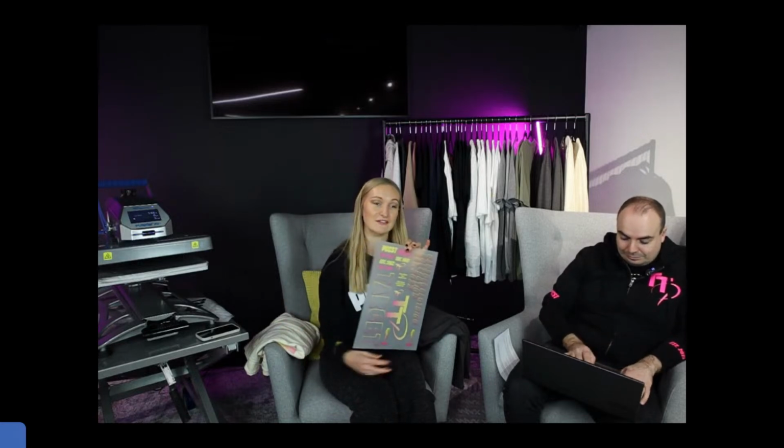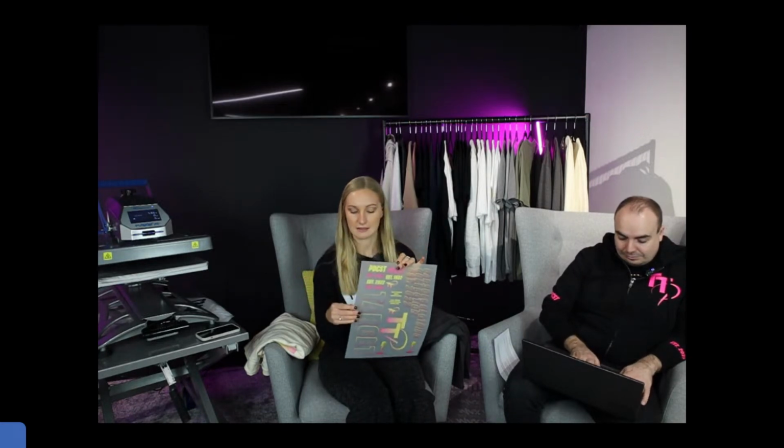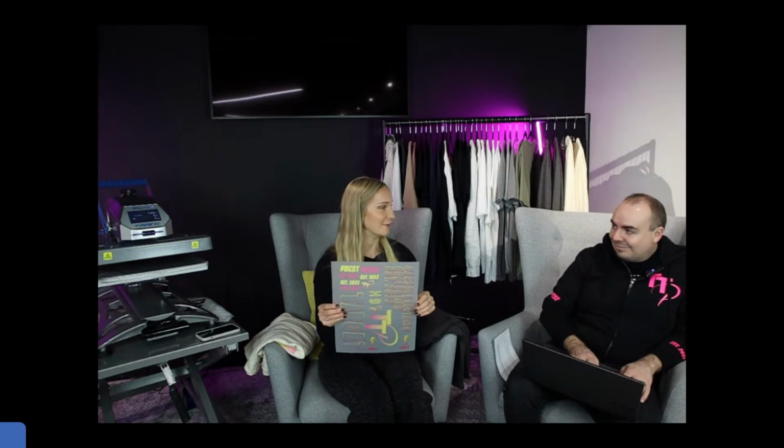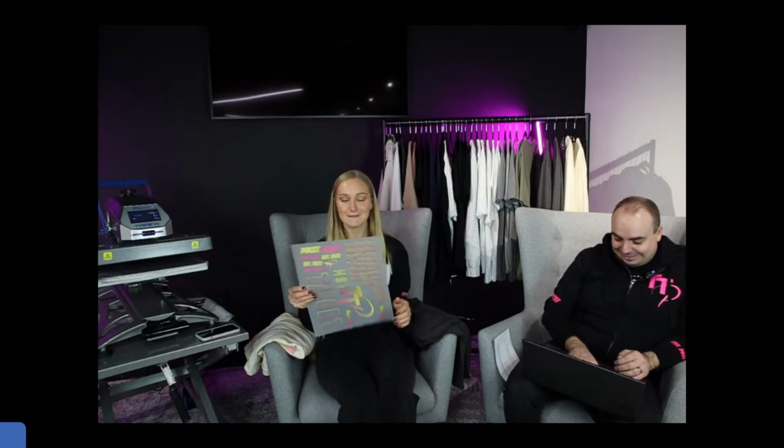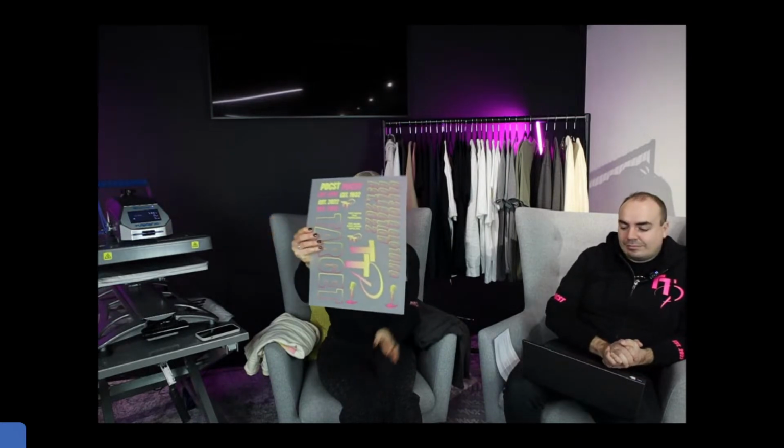You pay for the A3 sheet, so you may as well fill it with as much as you can. Just keep in mind that you have to cut them out, so leave enough of a gap so you can actually get scissors in between. I've made that mistake many times, and it's not fun trying to cut out really, really tiny detailed designs. So we left enough of a gap between each of these designs, as you can see.